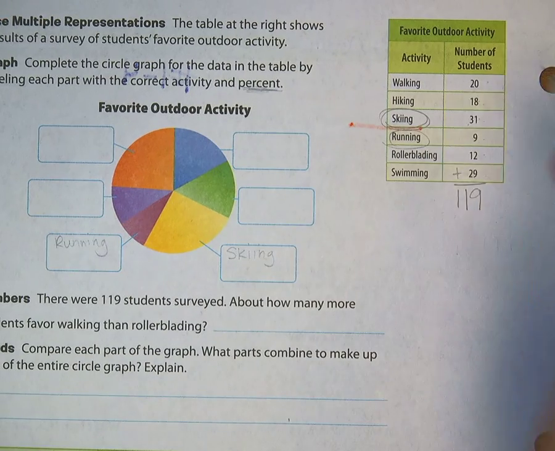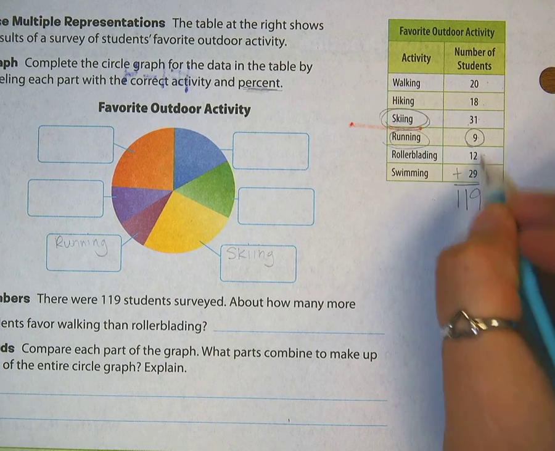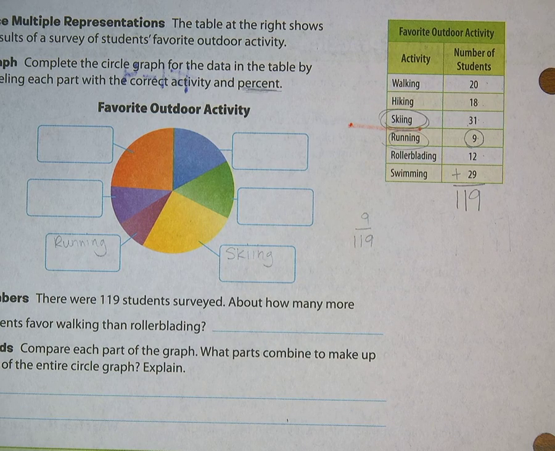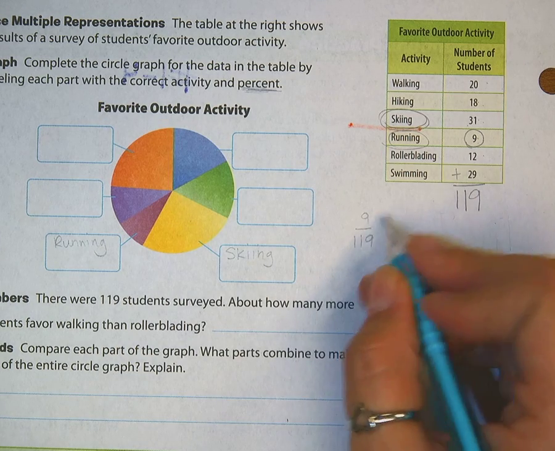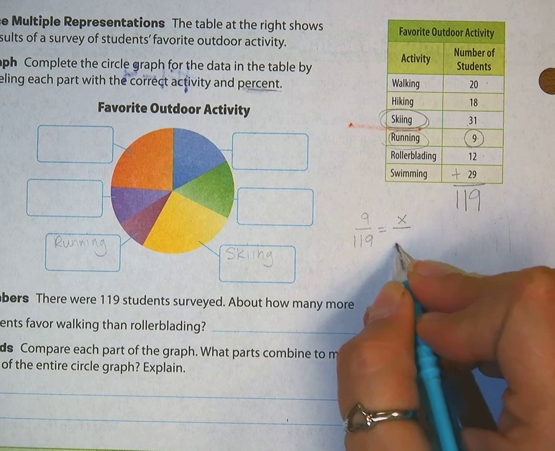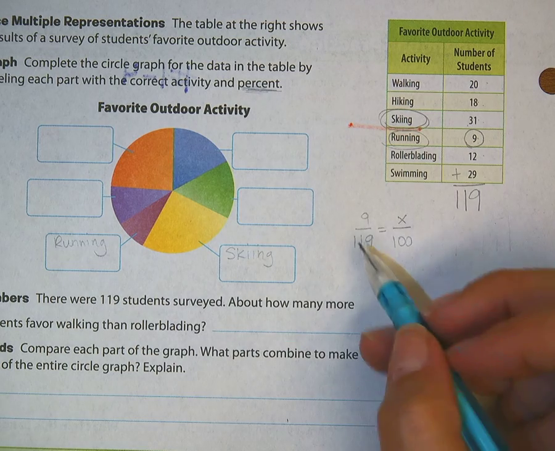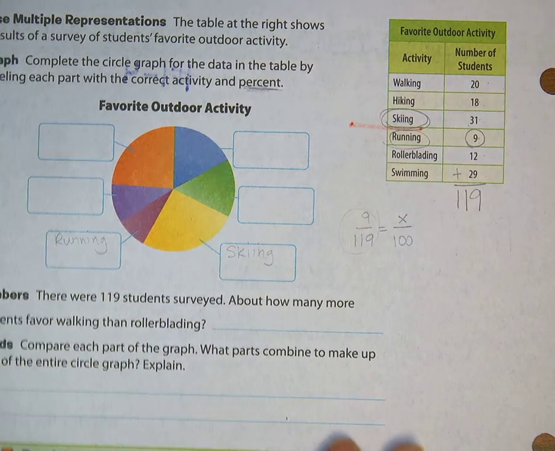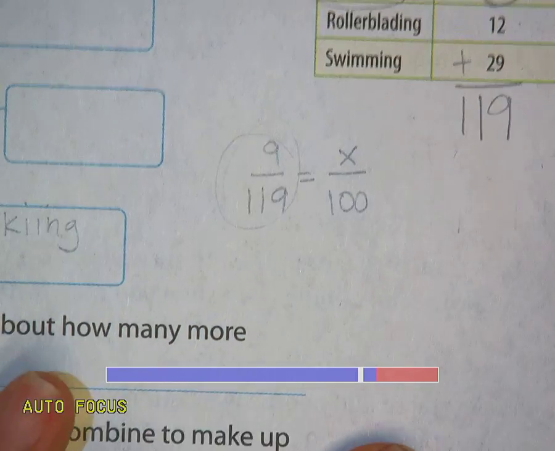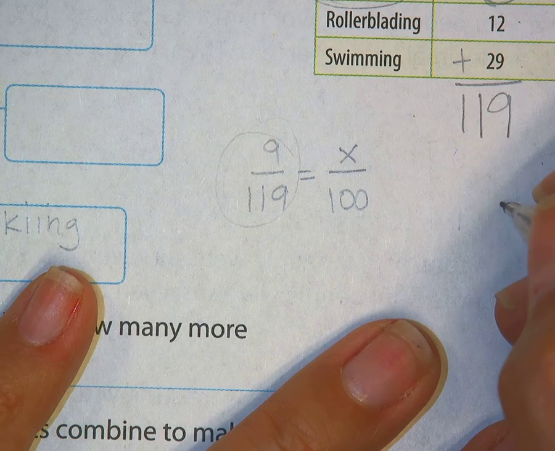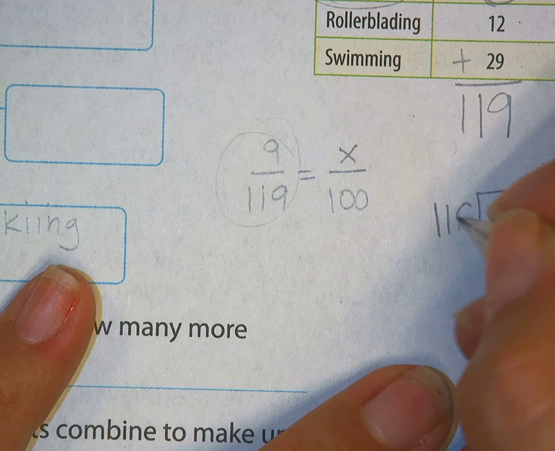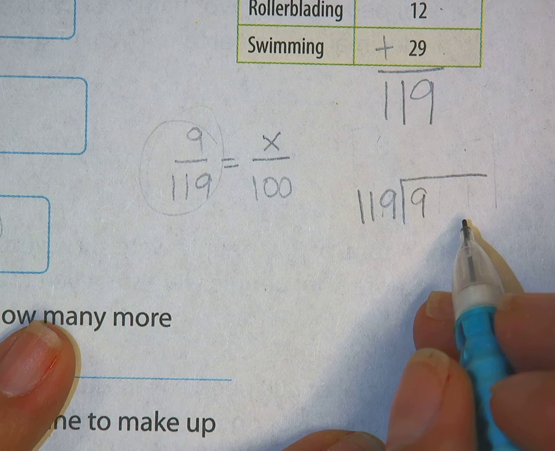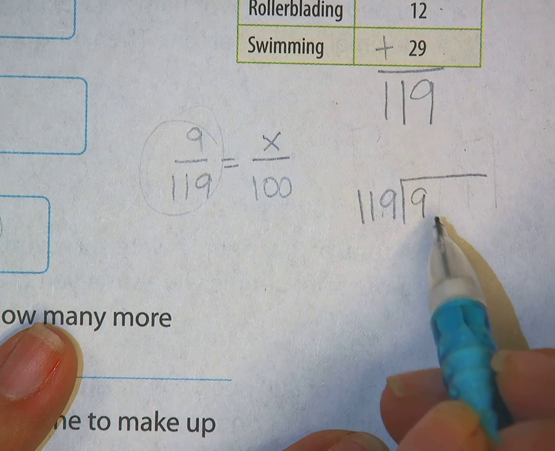Now, this is where the hard part starts. We need to figure out if there were, let's say, 9 out of 119, what would that be as a percent? I can set up a proportion. Could you divide 100 by 119? I could do the division of 9 and 119. Okay, 2 different options. And I guess I'll probably go ahead and do the division because it might be easier. The division, 9 into 119. This is ugly. And after I solve this one, I'm probably going to let you use a calculator. And remember, it's top number, always inside.